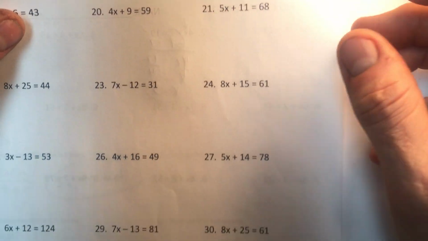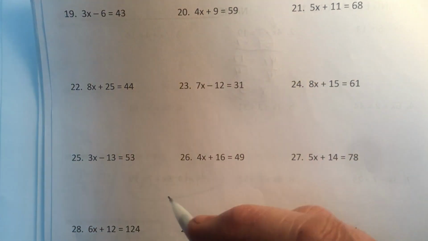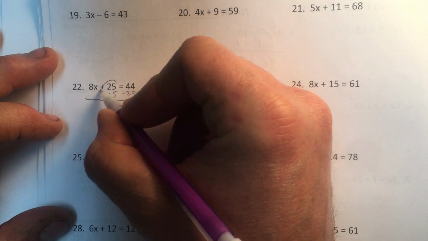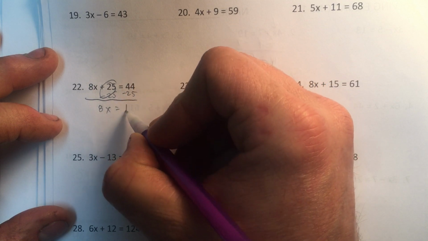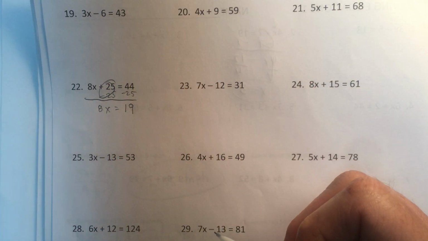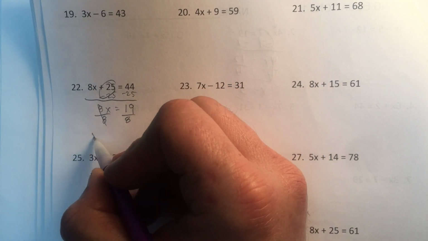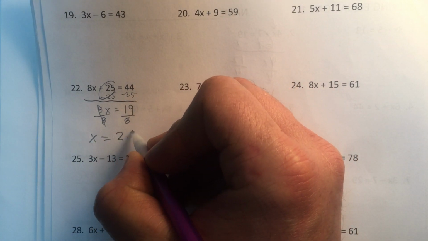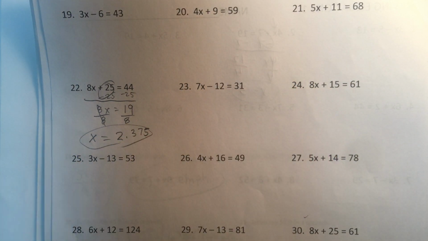Okay, now I think on the back of this, I believe some of these turn out to be decimals. Let's do this one right here. 8x plus 25 is 44. So I minus 25. That'll go away. So that means 8x equals, when I minus 25 here, that's going to be 19. So 8x equals 19. So I'm going to divide by 8. Okay. When I divide by 8, 19 divided by 8 is going to be 2.375. And just leave it like that if you want to.